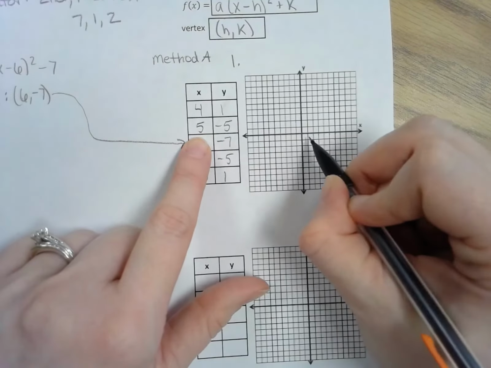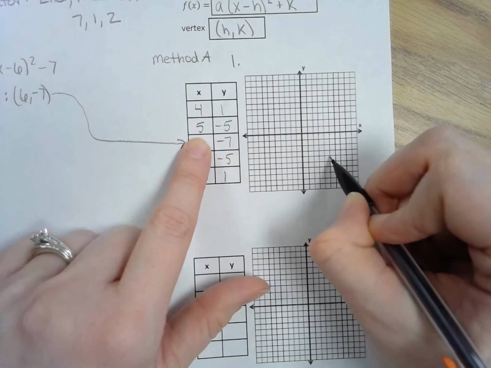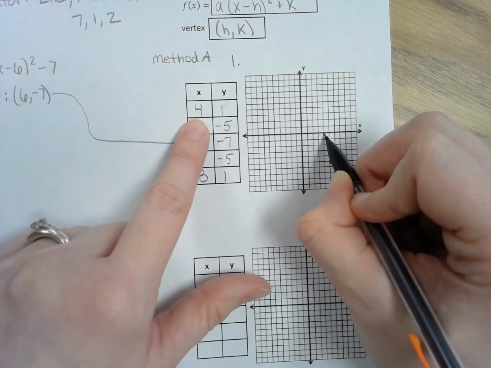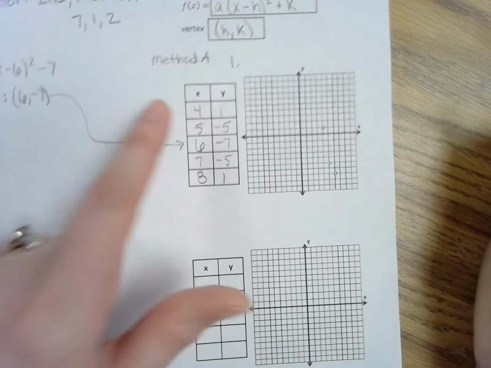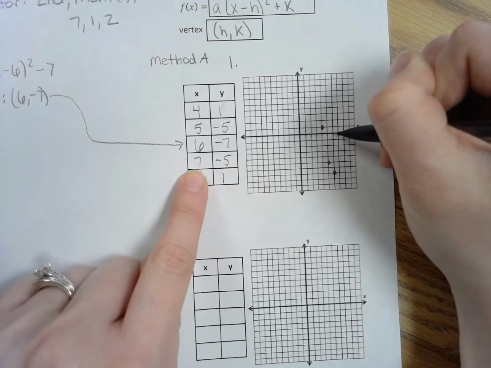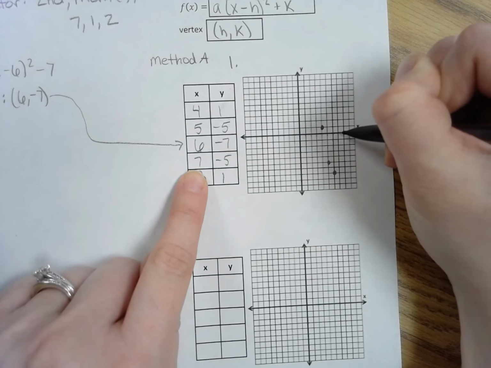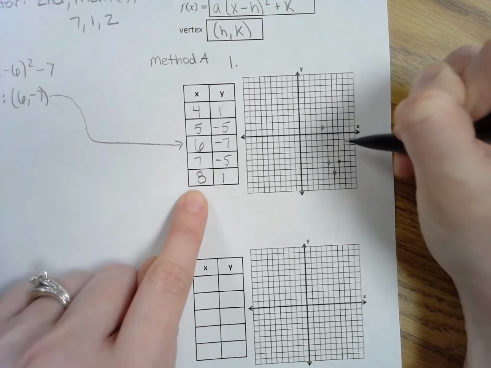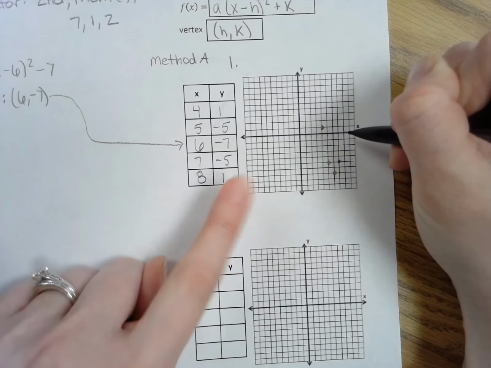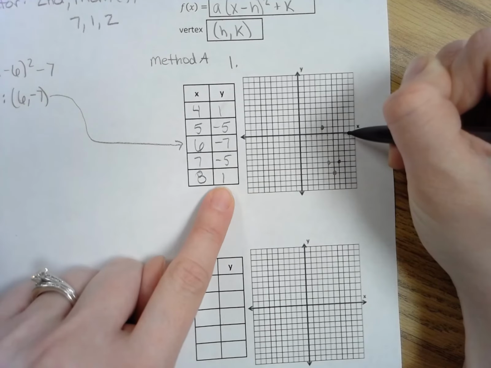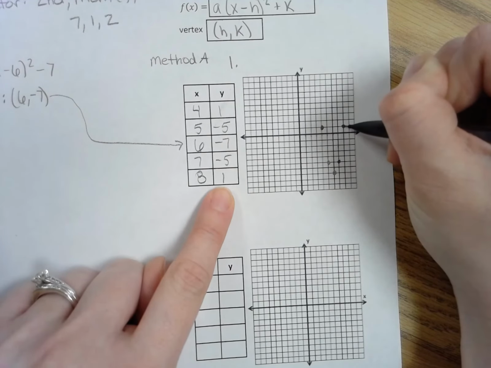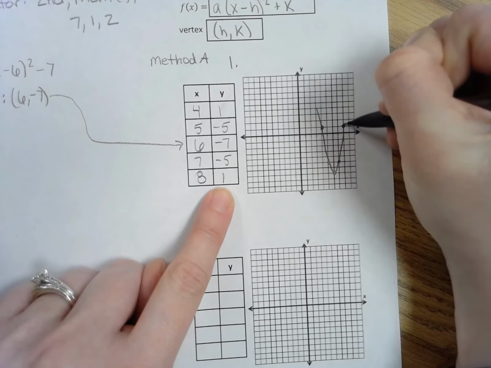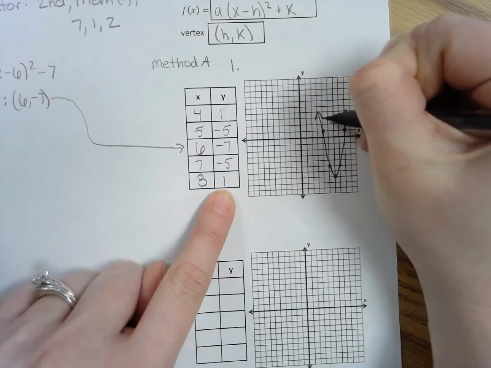So 5, negative 5, 4, 1, positive 1, and then we see these 7, negative 5, so that was 6, so here's 7, negative 5, and then 8, positive 1. I keep wanting to make that a negative 1, so 8, positive 1. So connect those with a smooth curved line. It does make that U shape.